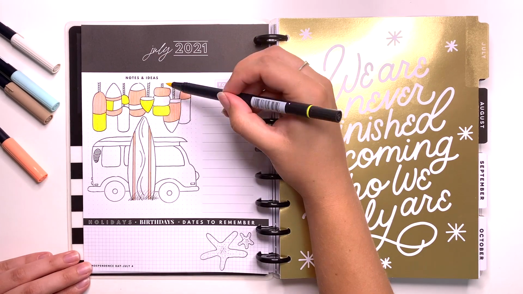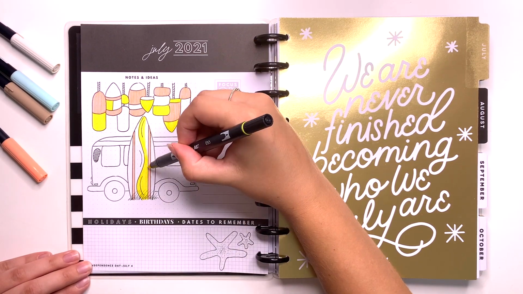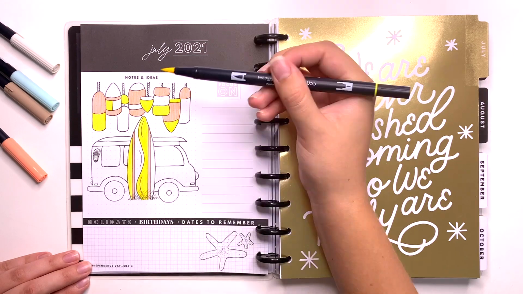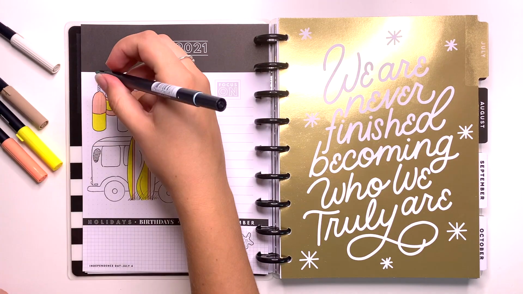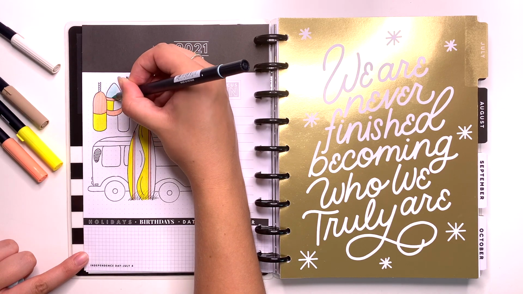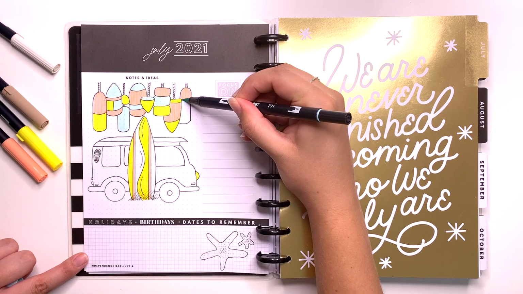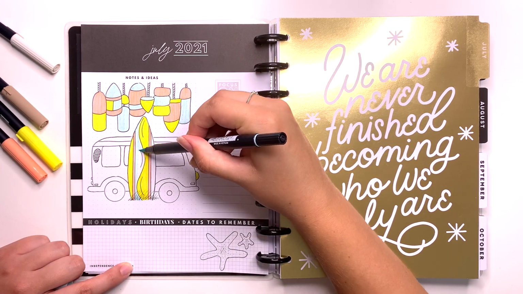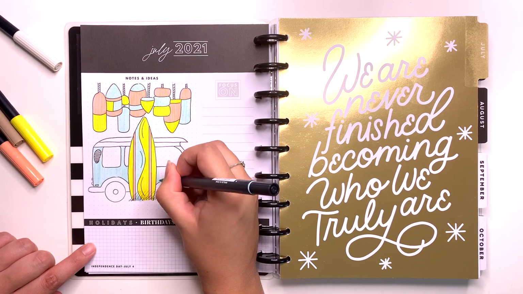It says, "We are never finished becoming who we truly are," so I just decided to keep it in for this month. But yeah, I'm basically just coloring in my little beachy doodle now, and I like that I have space on this page to write down my monthly focus and also holidays or birthdays or any events I need to remember right at the bottom. But honestly, I also have a future log in this planner that I can easily flip back to and add into my monthly calendar, so I don't really know how often I'm going to look back at this spread, but I'll just have to see.